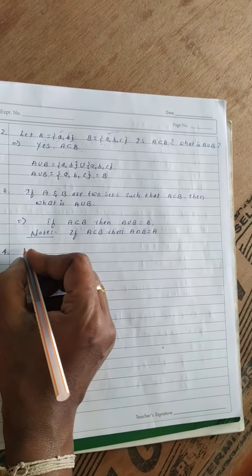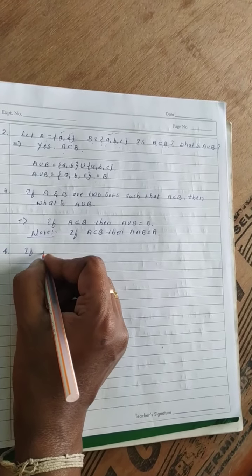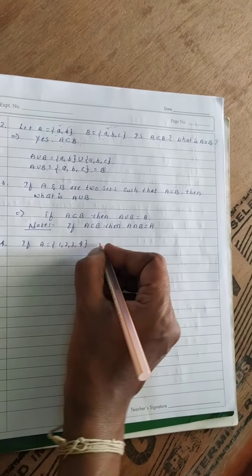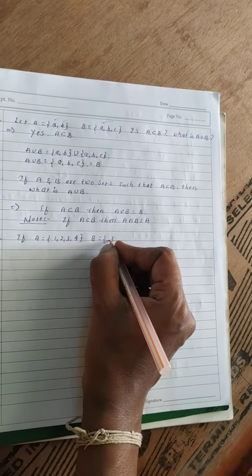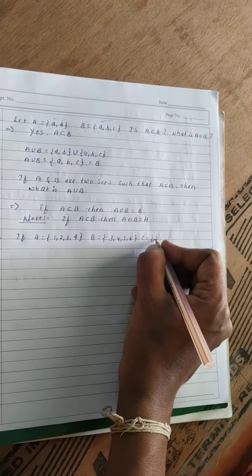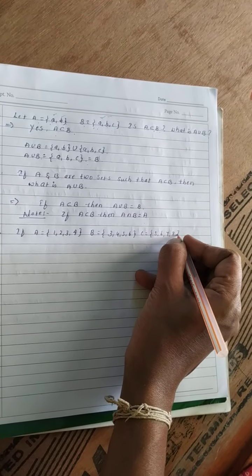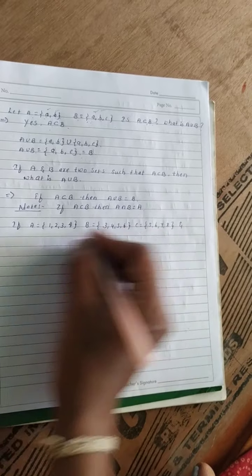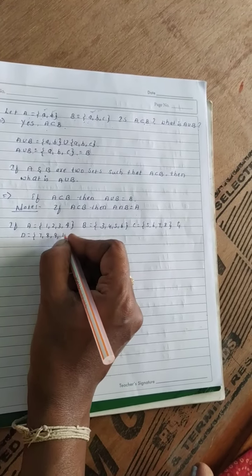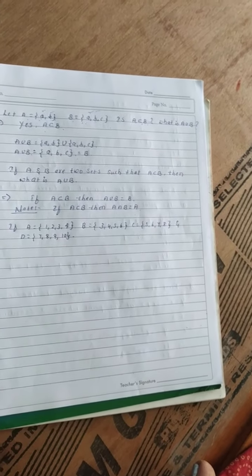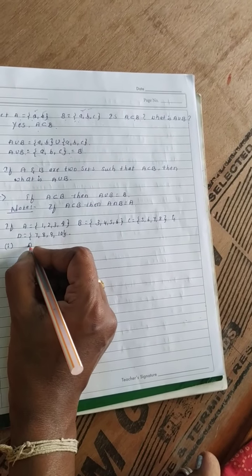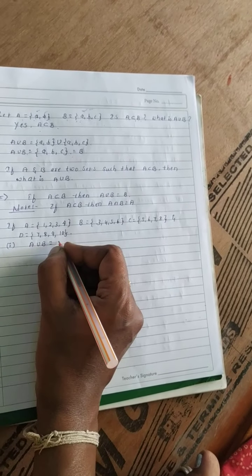So we'll do the last one. If A is 1, 2, 3, 4, B is 3, 4, 5, 6, C is 5, 6, 7, 8, and D is 7, 8, 9, 10. The question is, first one, A union B. I'll just write it directly.